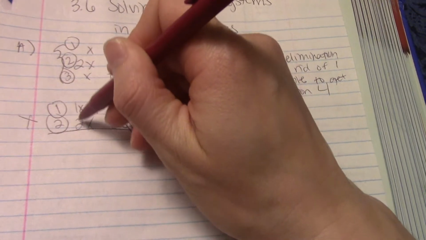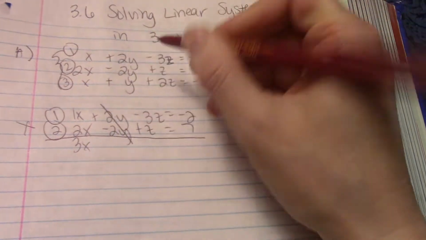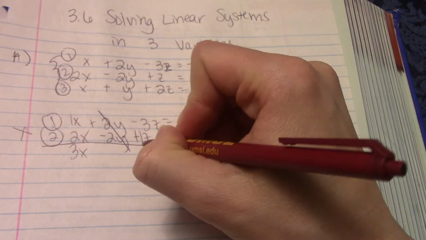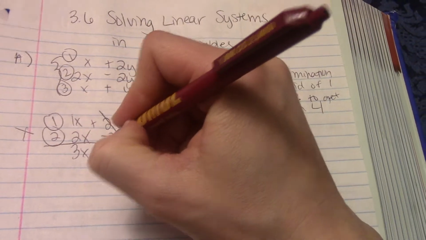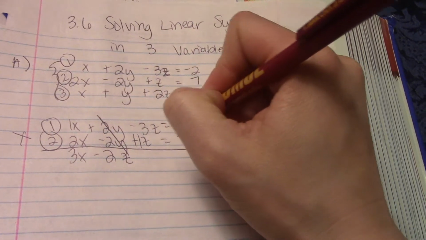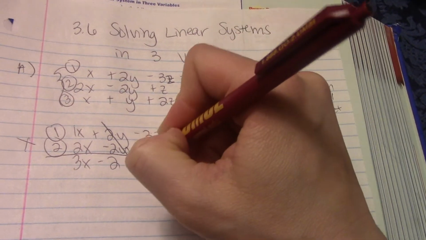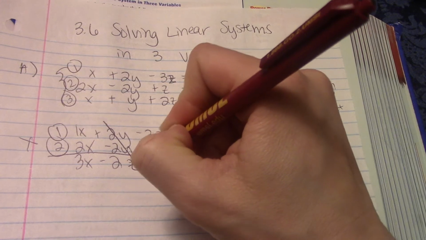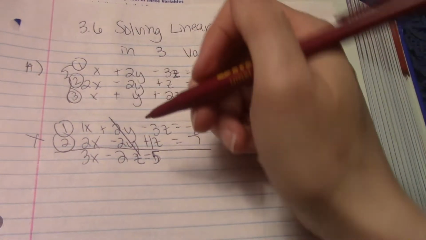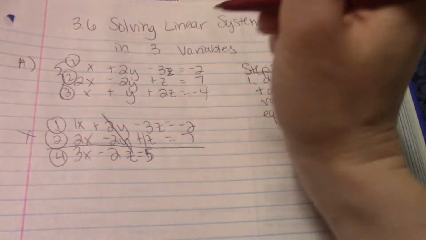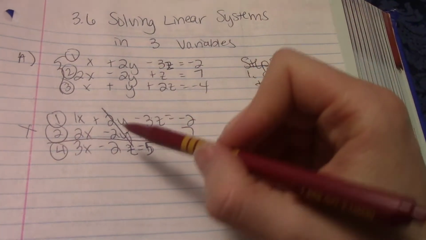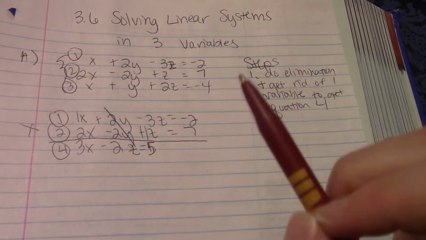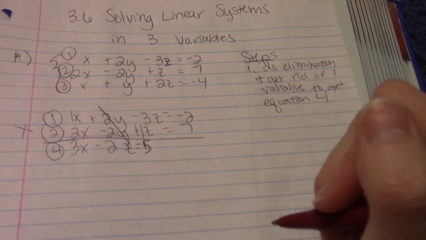So 1 plus 2 is 3x. Negative 3 plus 1 is negative 2z. And negative 2 plus 7 is equal to positive 5. This is now our new equation 4. So we have to get a new equation. Notice this one, we got rid of a variable. You have to get rid of a variable.